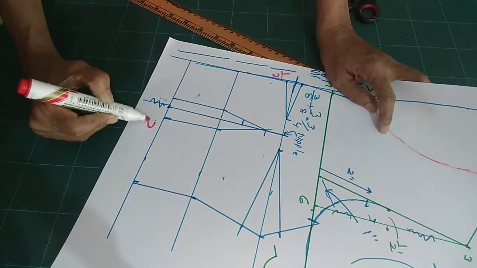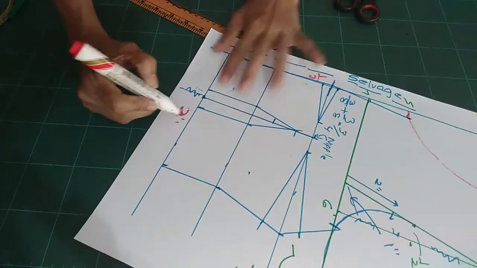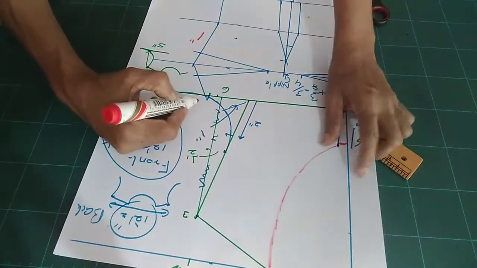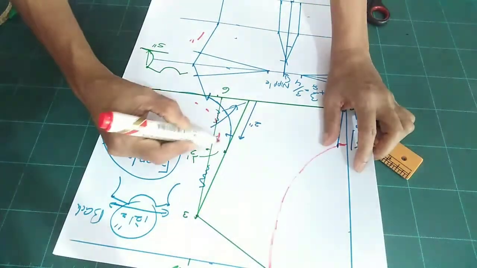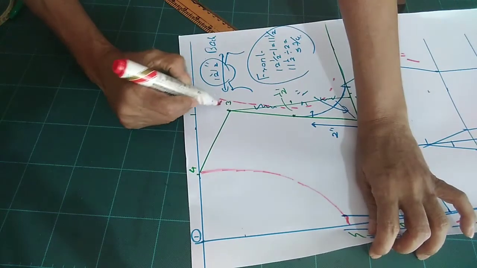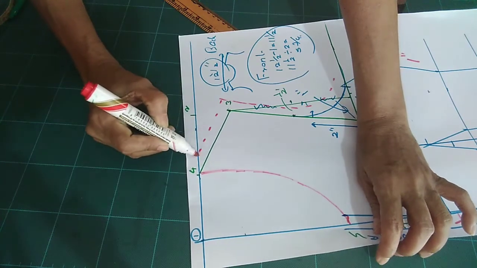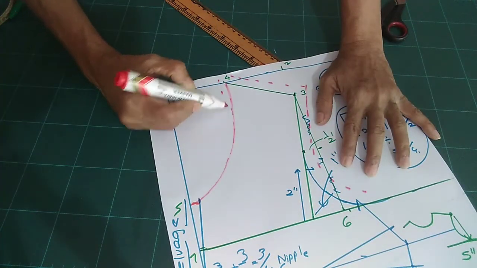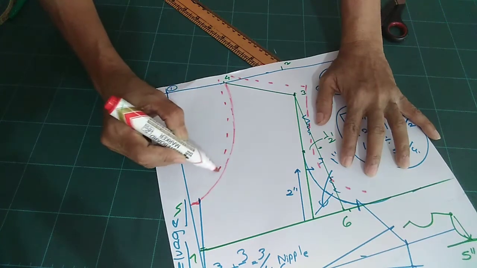2 inches, 1 inch, 1/2 inch to armhole, 1/2 inch to shoulder line, 1/4 inch for neckline.